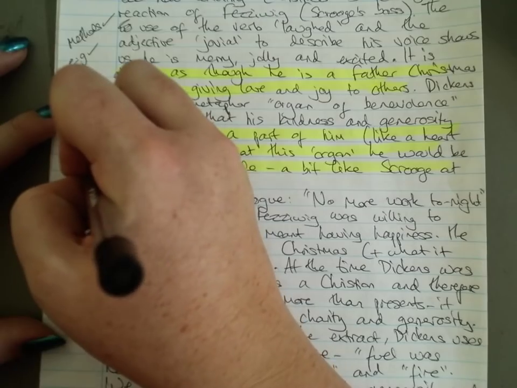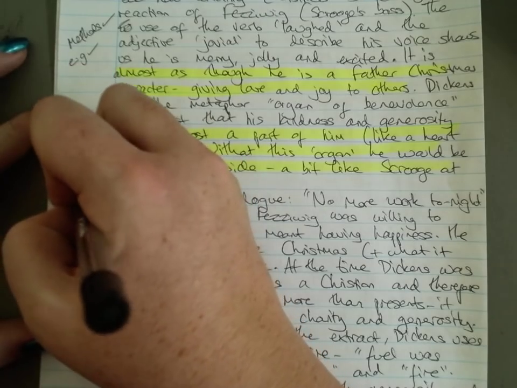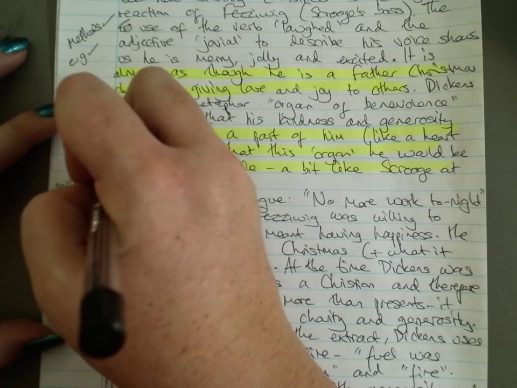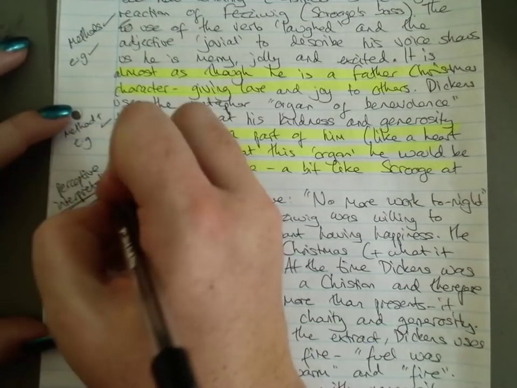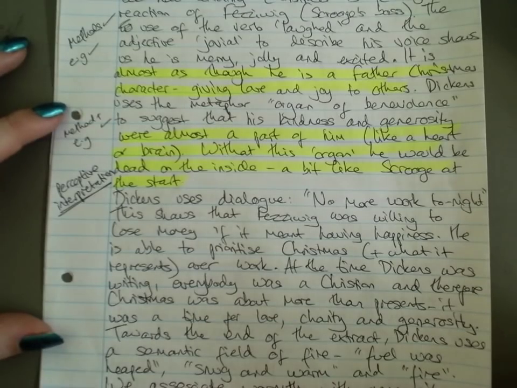Because what you have here, if this was your work, is you'd show an examiner that you're offering a perceptive interpretation. Interpretation just means your take on it. And perceptive means something that other people would not necessarily find or think to talk about.